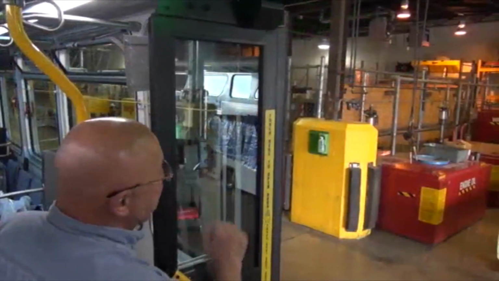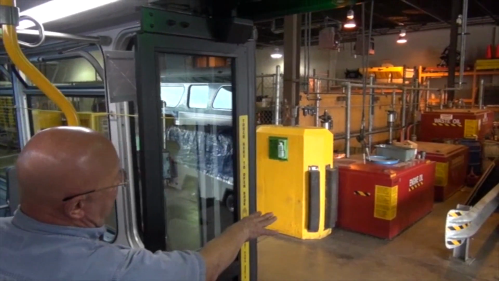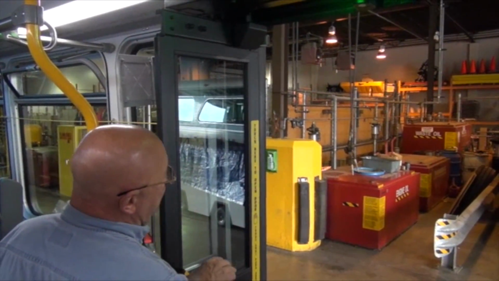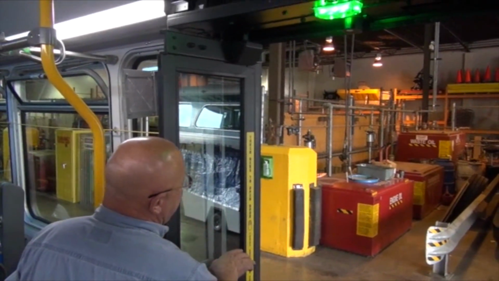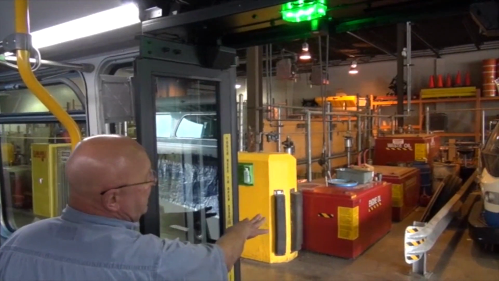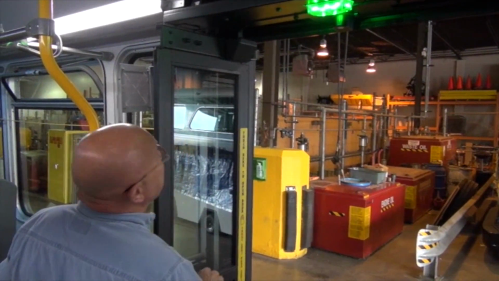So this is to demonstrate the safety enhancement on the exit door edges, and to show the enhancement of the sensors to prevent the doors coming into contact with passengers.